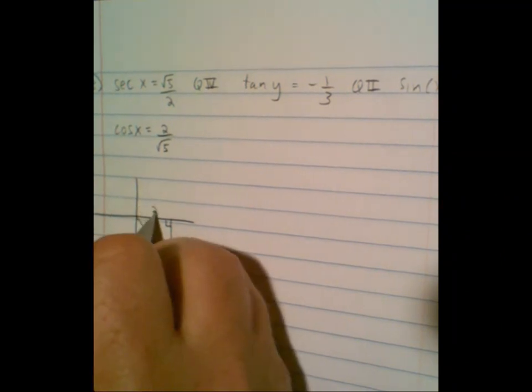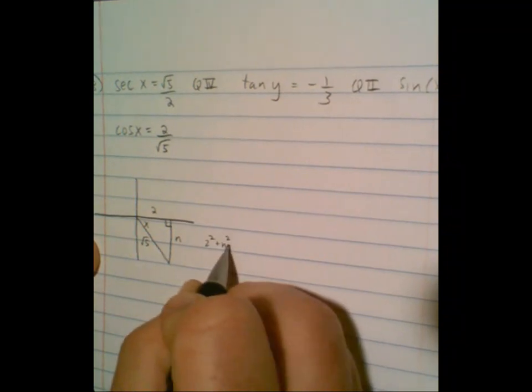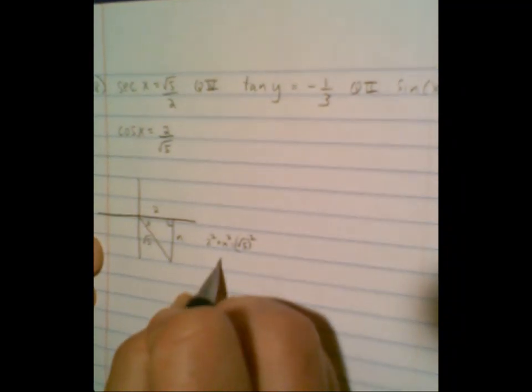Well, here we go. If secant is the square root of 5 over 2, the reciprocal of secant is cosine, so the reciprocal is 2 over the square root of 5. Quadrant 4 is here, the part of the bow tie that's there. Here's x. Cosine's adjacent over hypotenuse, 2 over the square root of 5. If I do the Pythagorean theorem, 2 squared plus n squared equals the square root of 5 squared. If I do it all out, I get n equals 1. Okay?